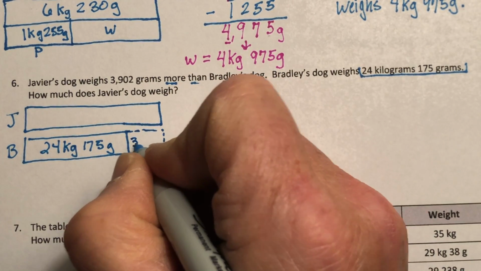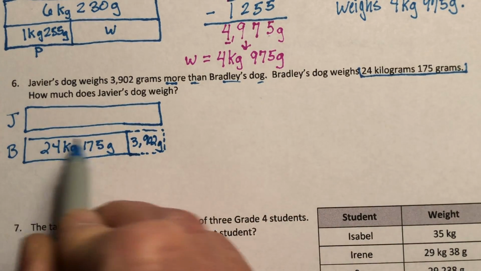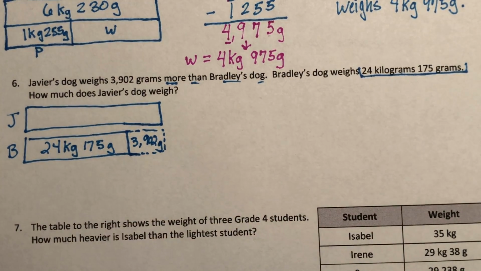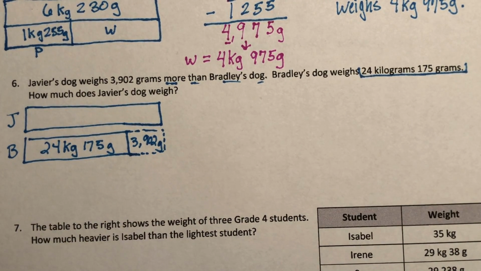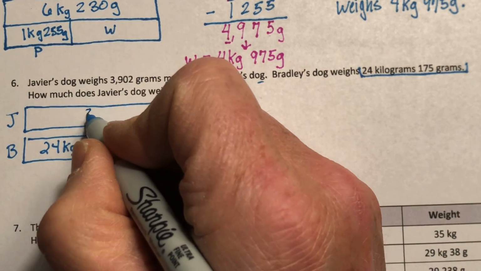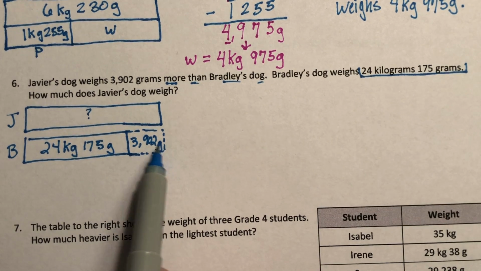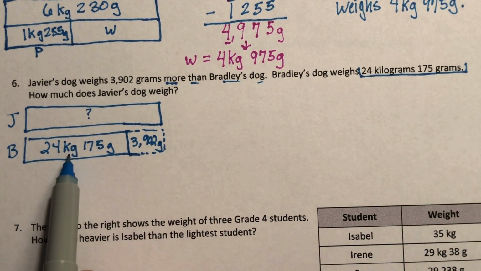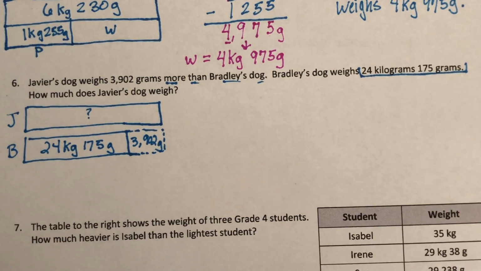So this part right here, he weighs 3,902 grams more. So what am I going to do to these two numbers to figure out how much Javier's dog weighs? All right. You can pause this to discuss, but if I take this amount and this amount and put them together, I'm going to find out how much Javier's dog weighs, my J here. So I'm noticing, though, do you see this is 3,902 grams, and this is 24 kilograms, 175 grams? I'm going to make this all grams and then change it all back to kilograms in the end. That's how I'm going to choose to do it.